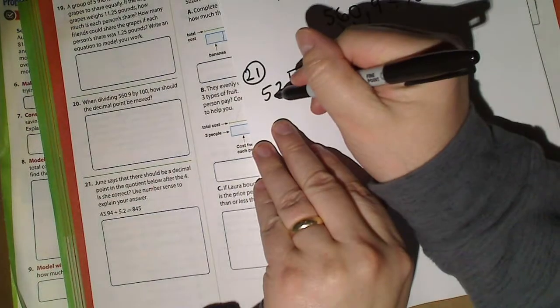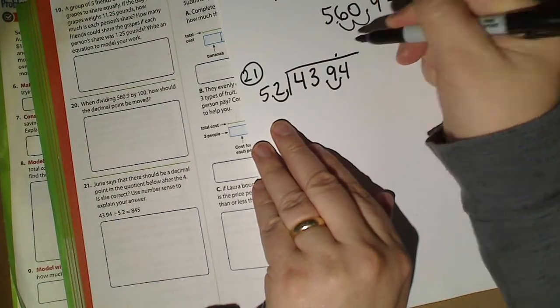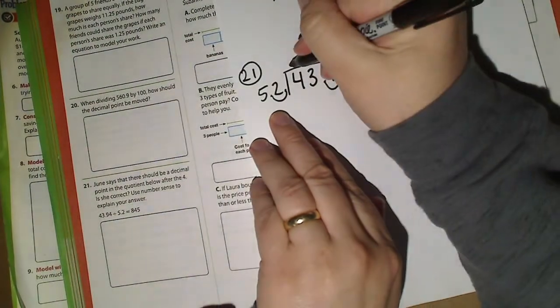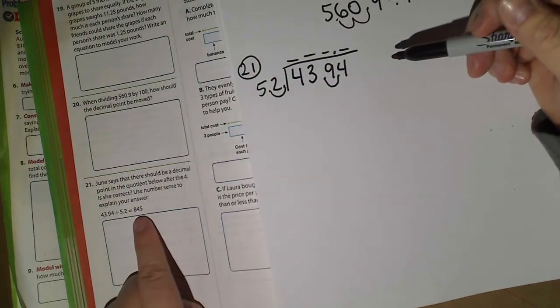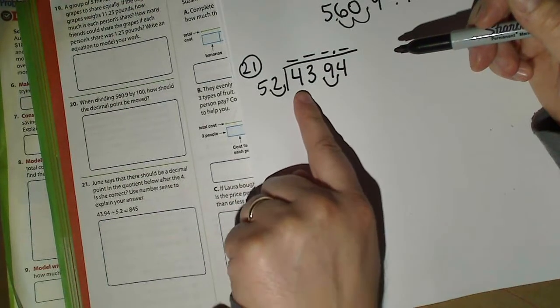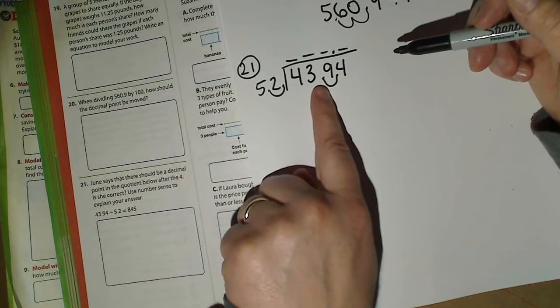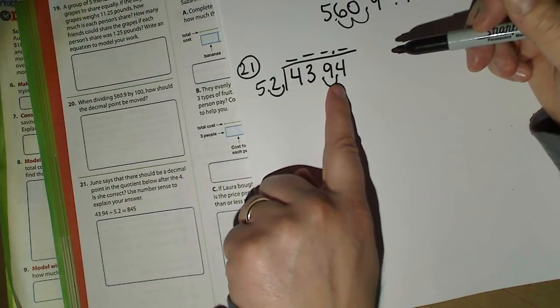Look, if I move this decimal over 1 space, move this decimal over 1 space, float that up to the top, that means I'm going to have 1, 2, 3, 4 spaces here. But my answer is only 3 digits. That's because 52 doesn't go into 4. It doesn't go into 43. It does go into 439.